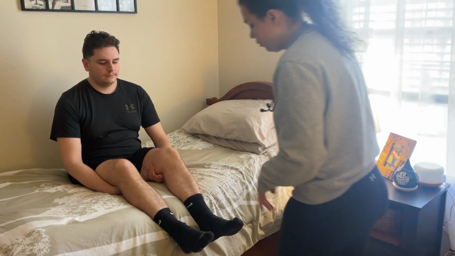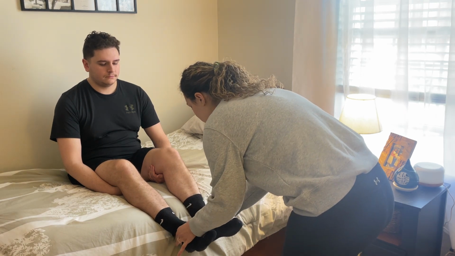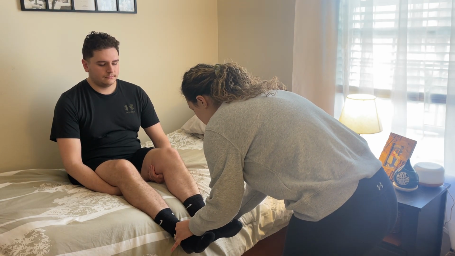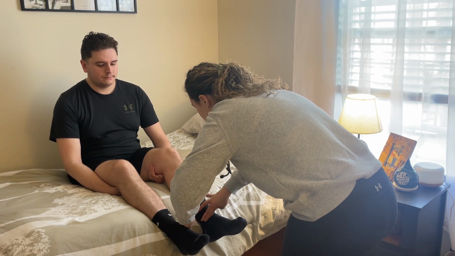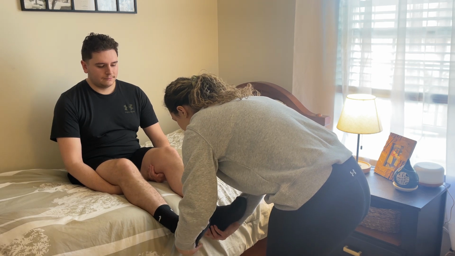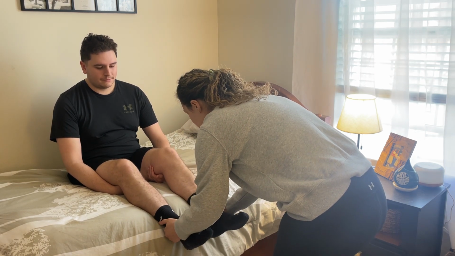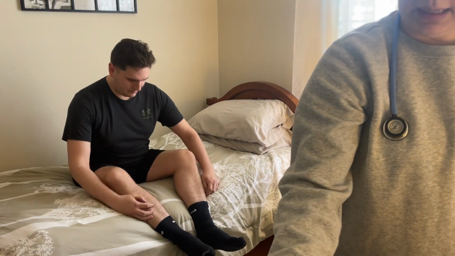From there, we can feel more specifically the lateral malleolus, which is equal, symmetric, no masses. Medial malleolus, same thing, symmetric, no masses. We can feel the calcaneus, symmetric, Achilles tendon, and everything is as it should be.